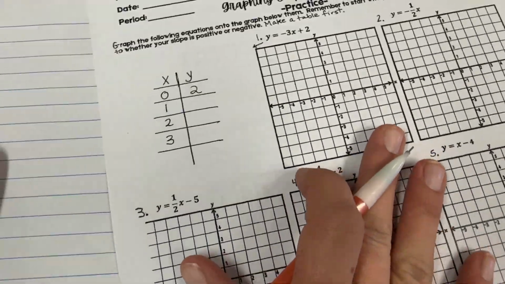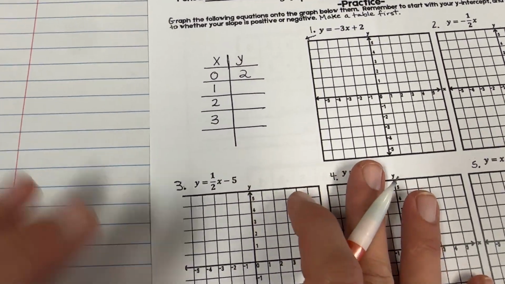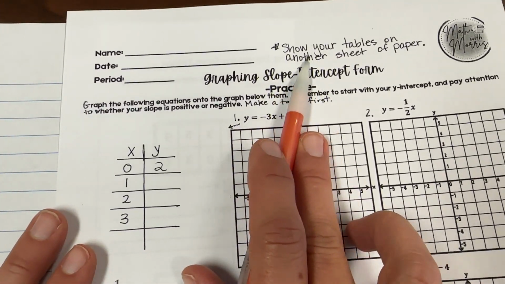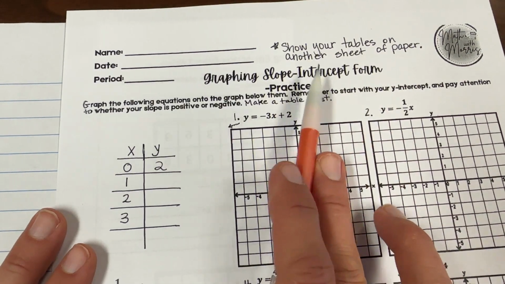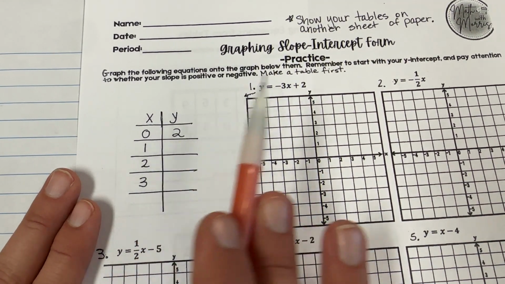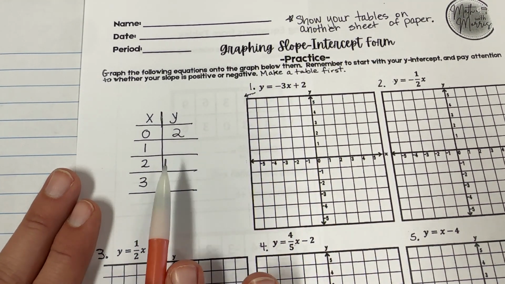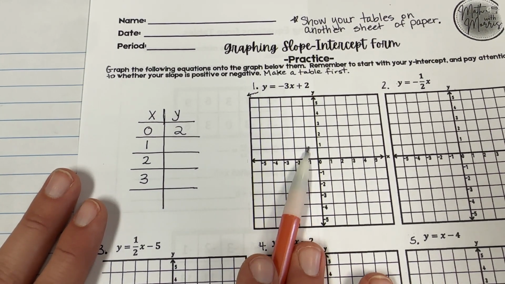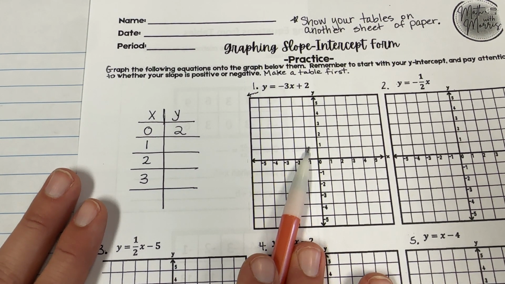Okay, I've had quite a few questions over the homework, so I'm going to go over a few things. On here, you need to show your work on tables on another sheet of paper. Some people like to do the tables first and then plot it. Even though not all these points will fit on each graph, you have enough at least to draw your straight line to show the relationship.